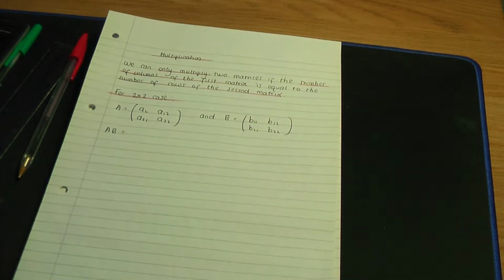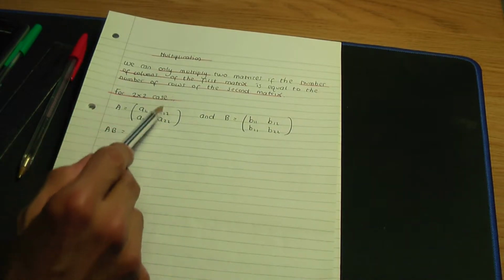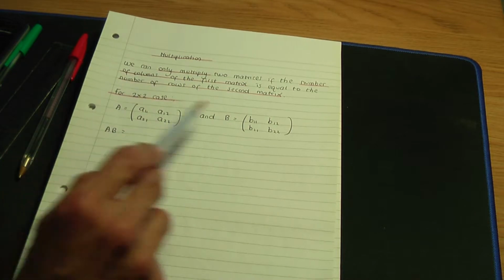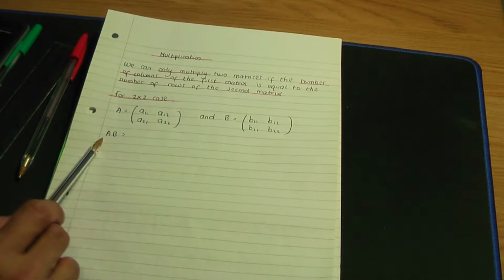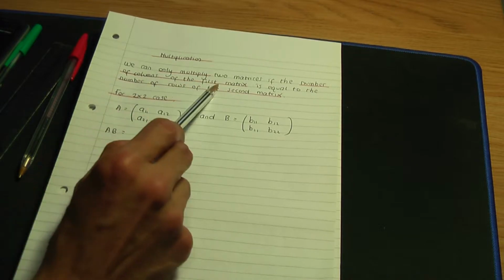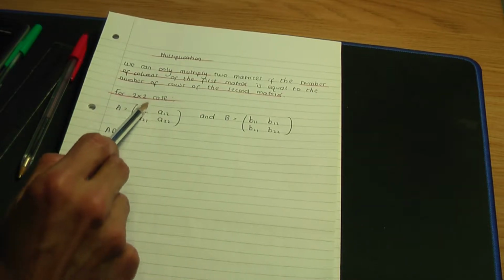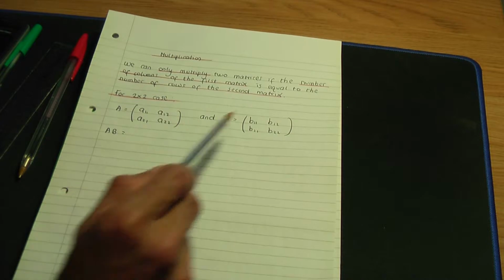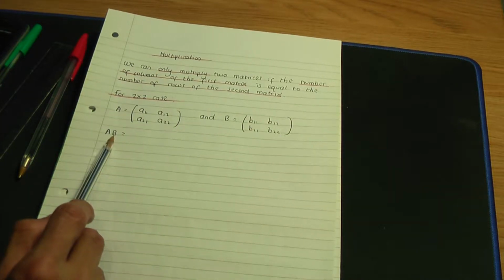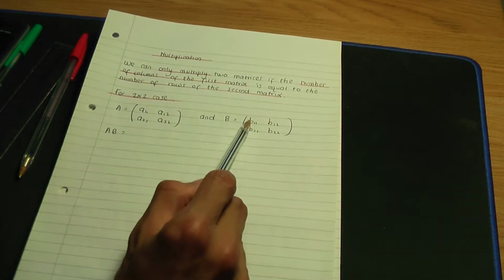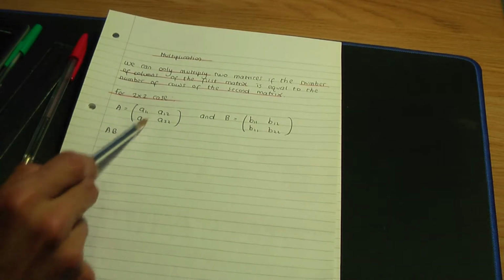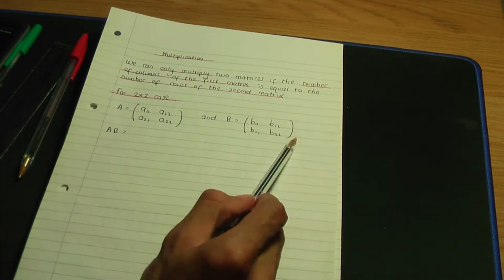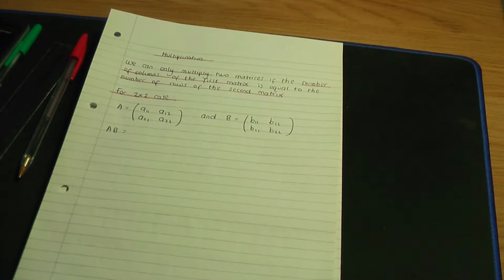Okay, so let's check whether this condition is true for these two. So I'm calculating AB. So the first matrix is A. Number of columns of the first matrix, I have 2 columns. And the number of rows of the second matrix B, I've got 2 rows. So the number of columns equals the number of rows. I can multiply these two, so I can find AB.